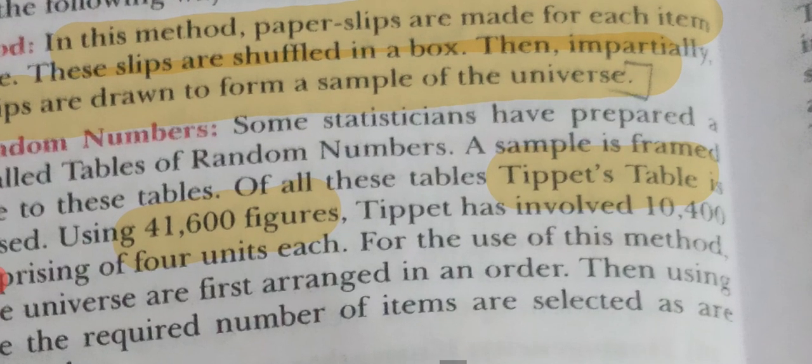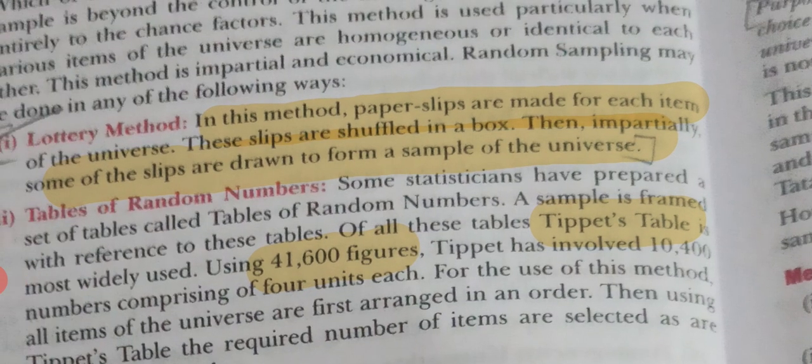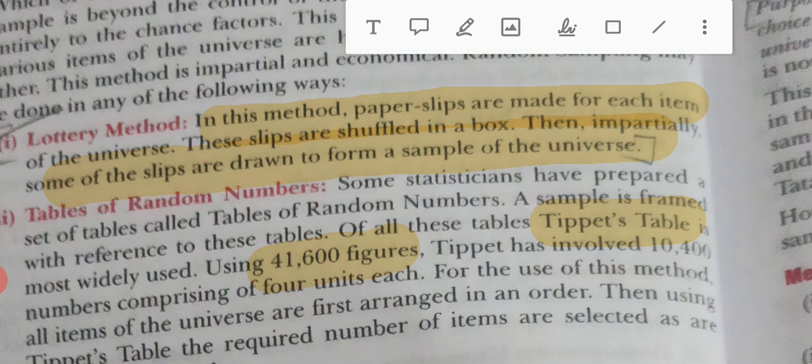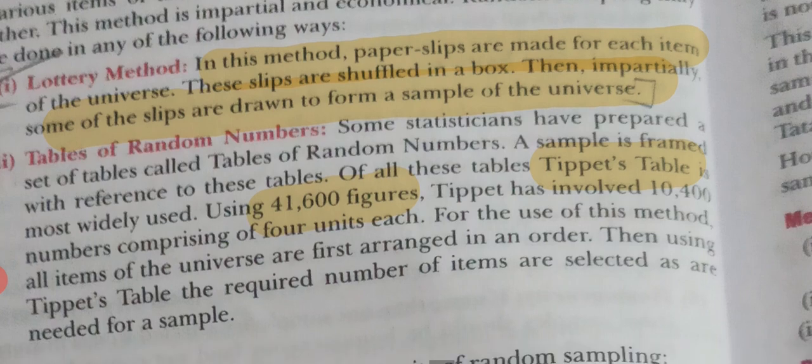Like the figure given here is 10,400. This figure comprises 4 units each, so this is divisible by 4, or we can select any figure which is divisible by 5. This is a very widely used method of sampling. So first is the lottery method, second is the table of random numbers, known as the Tippett table. First the items are arranged in figures or numbers, then out of those figures we can select any that is divisible by a given number, like here it is divisible by 4.